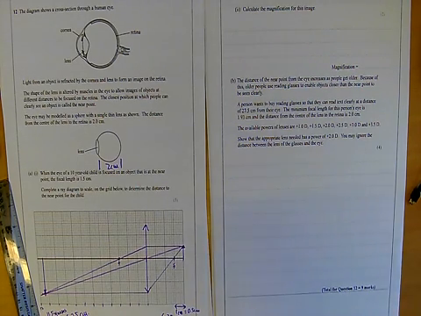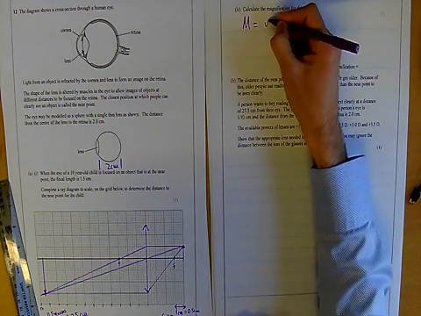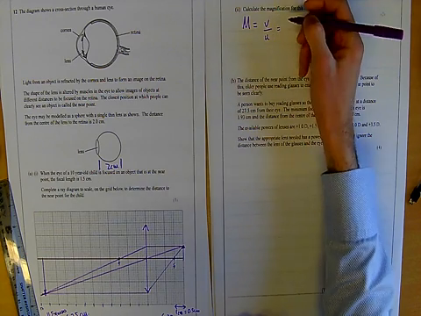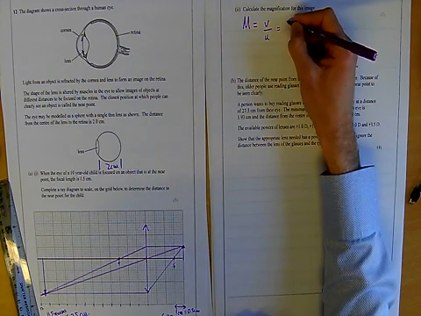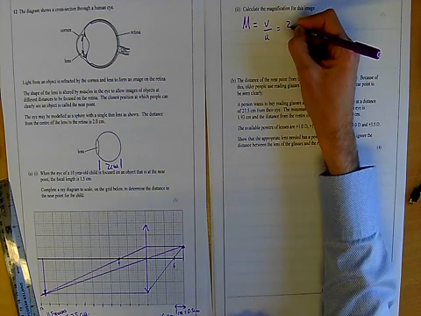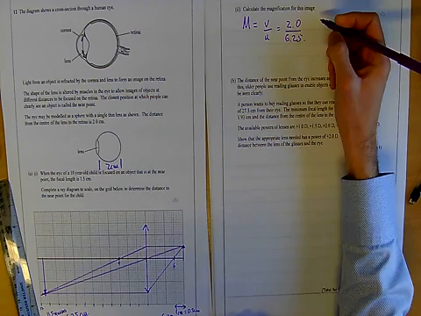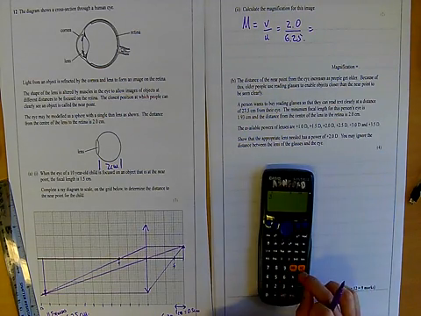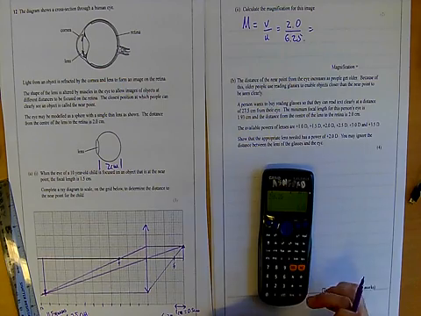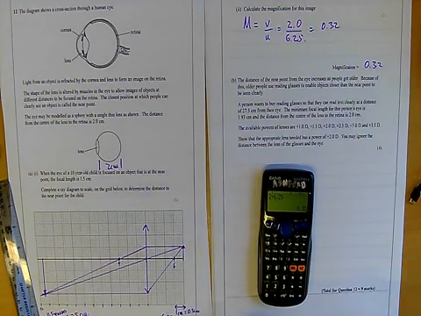Now, calculate the magnification of this image. Well, we've got magnification is the image distance over the object distance. So that is 2.0 over 6.25. So we end up with a magnification of 0.32.